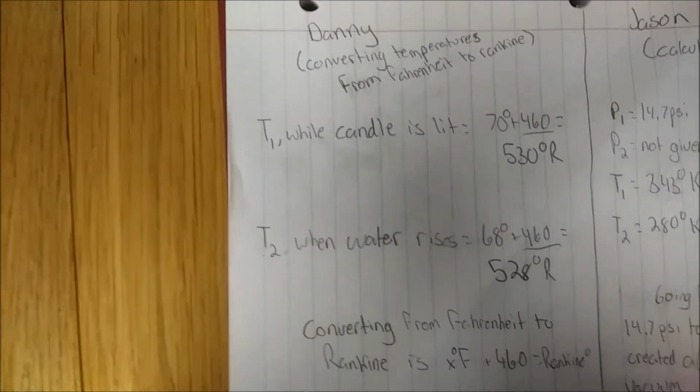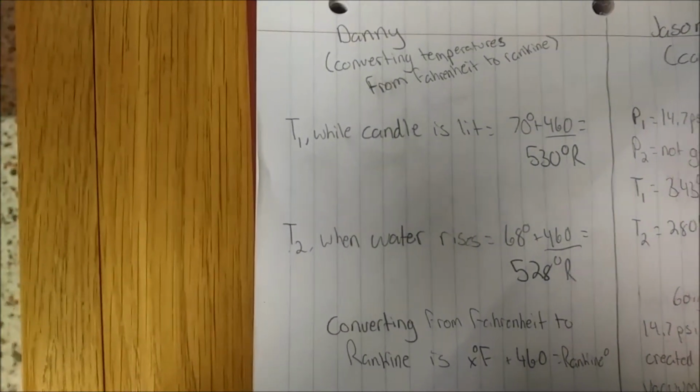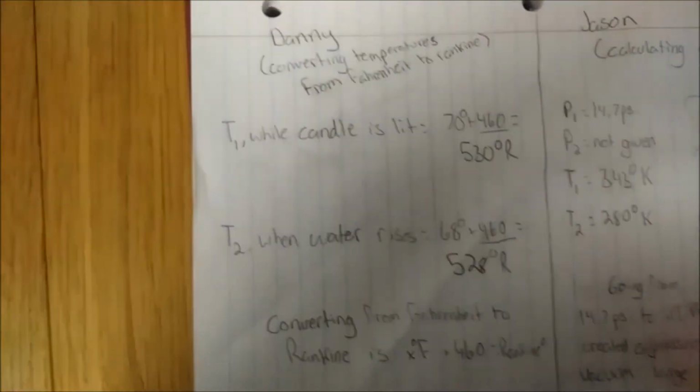In our next video, Logan's going to explain how we did the math. In Danny's video, the math, we were converting the temperature from Fahrenheit to Rankine. Temperature 1, while the candle was lit, was 70 degrees Fahrenheit.